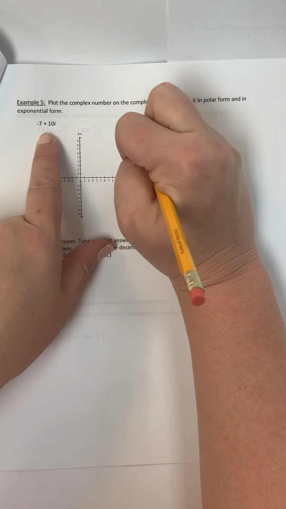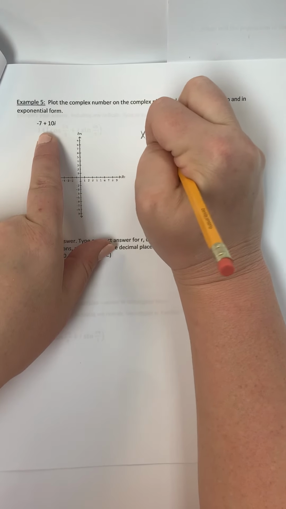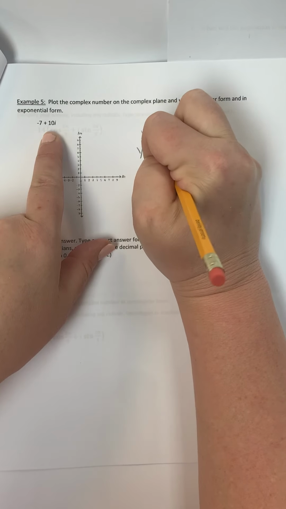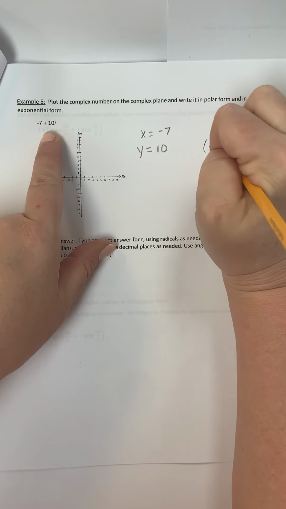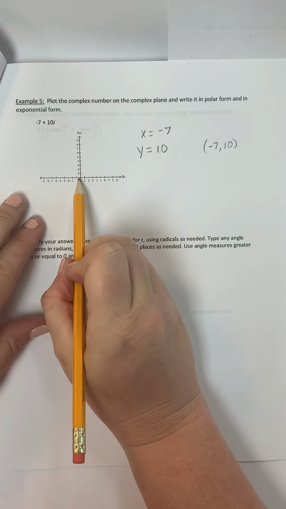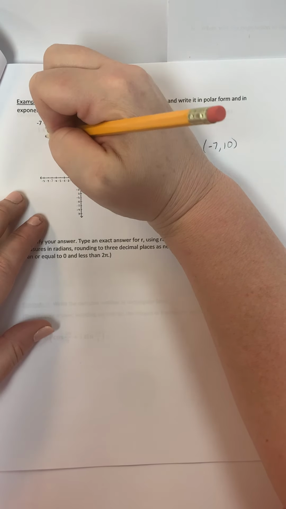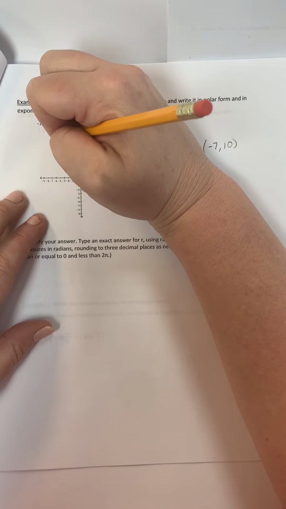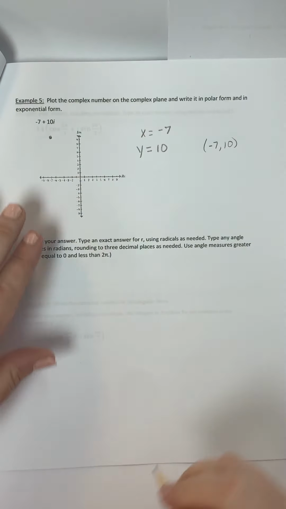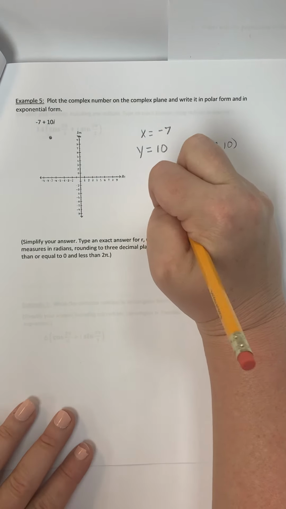Okay, so my x is negative 7. My y is 10. I'm looking for the point, negative 7, positive 10. So I'm going to say 10 is way up here. And that puts us right there. Okay, that's in quad 2.